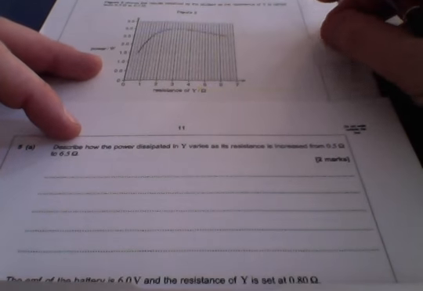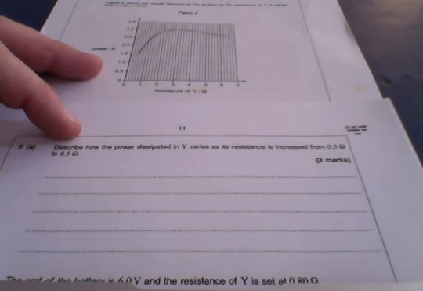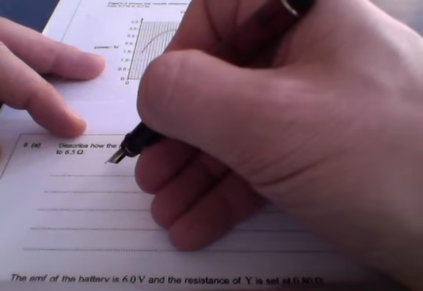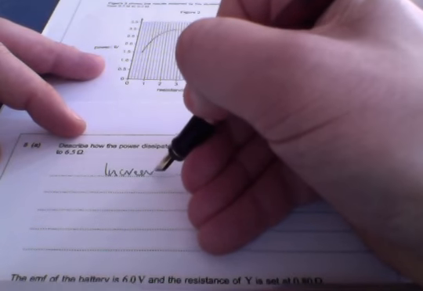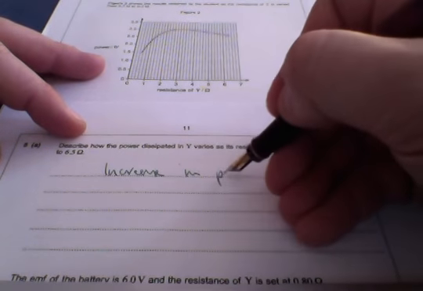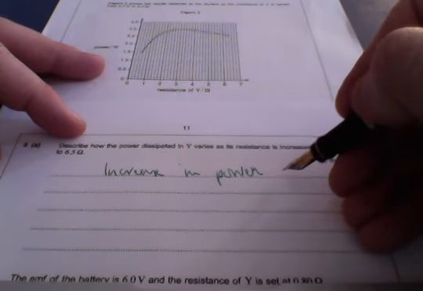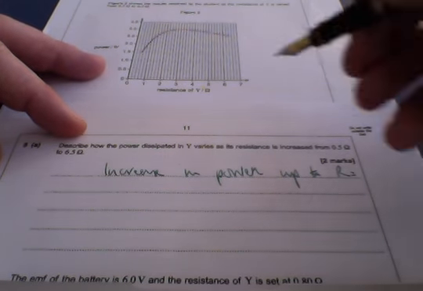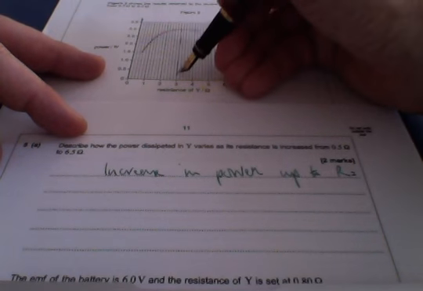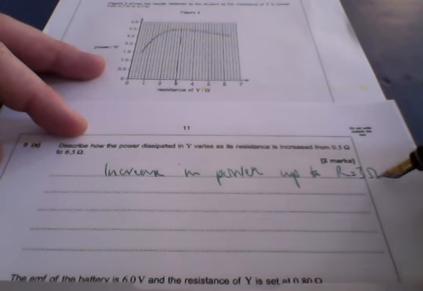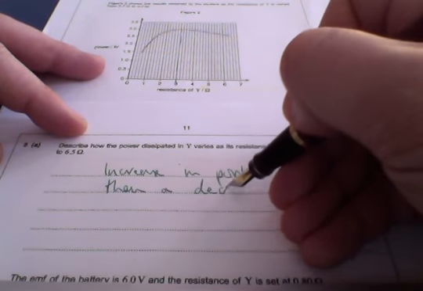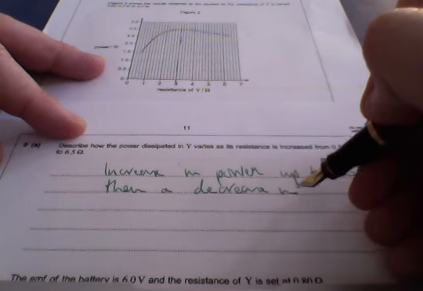It's 2 marks, and you're looking to describe the shape with not much extra theory than just saying you have an increase in power up to R equalling about 3 ohms, then a decrease in power.